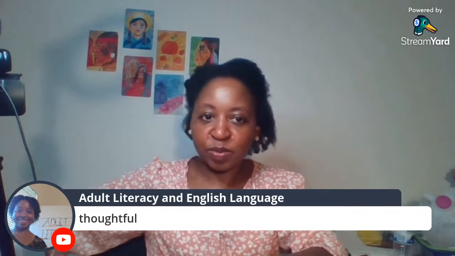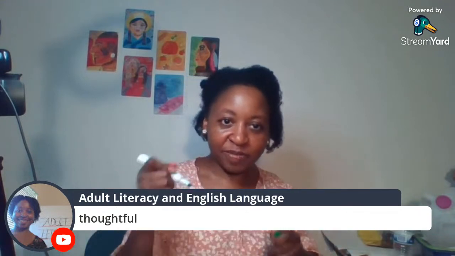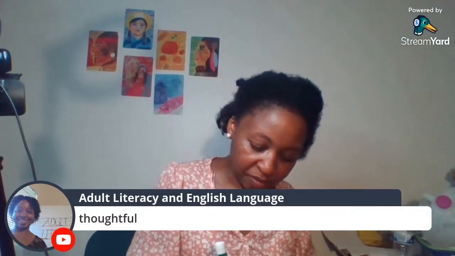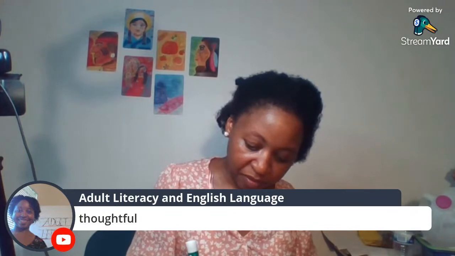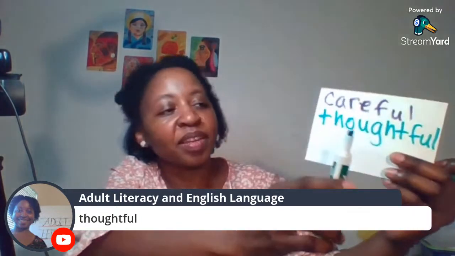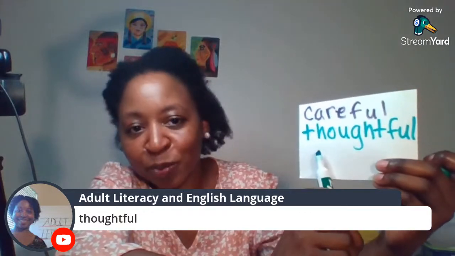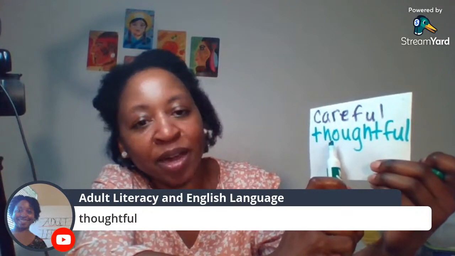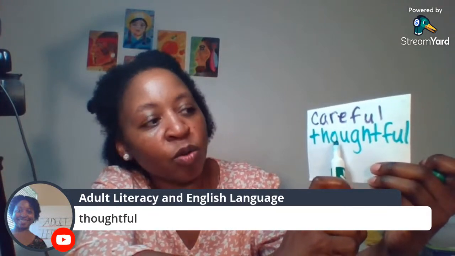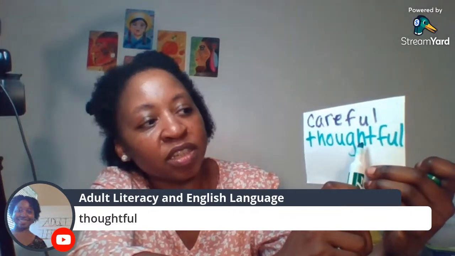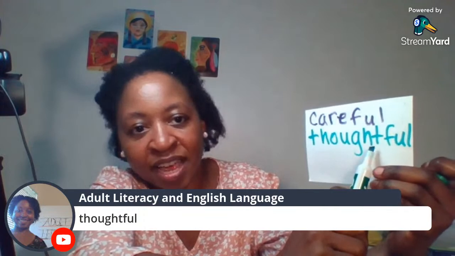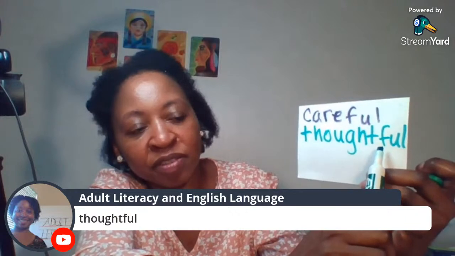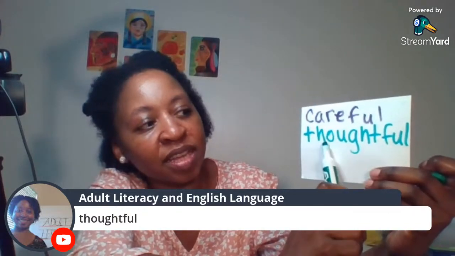Okay, and here's our next word. Use a different color if I can get this marker to write. Okay. The TH is one of our prefixes, has the th sound. And remember I said before, anytime you see the letters O-U-G-H-T, it has the ot sound. O-U-G-H-T is ot. And then we have the suffix full, F-U-L.